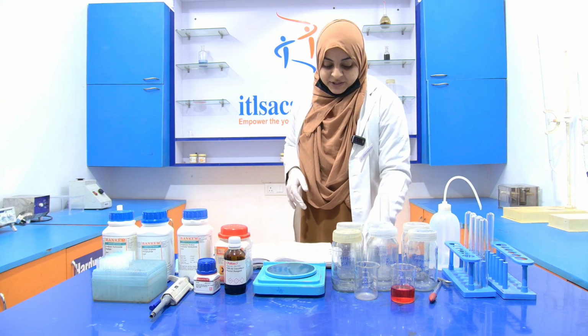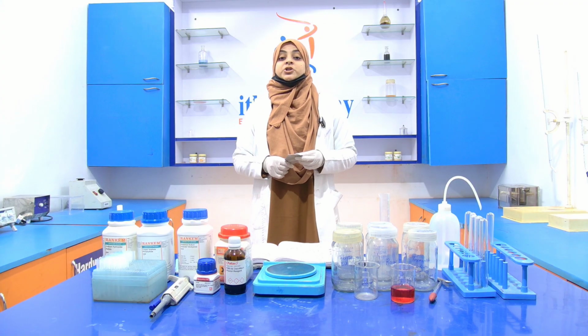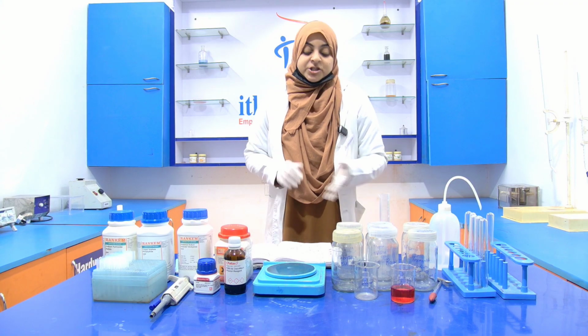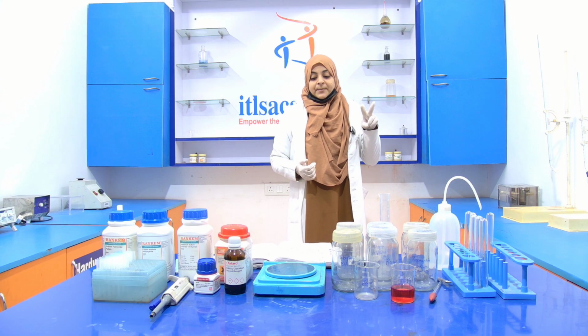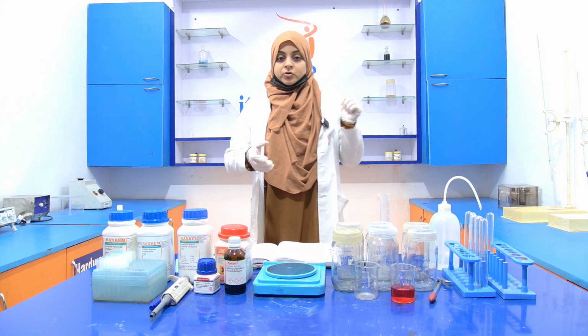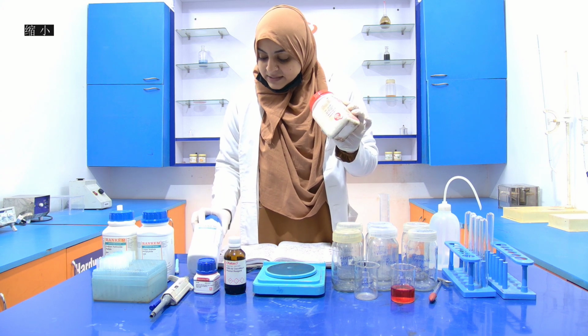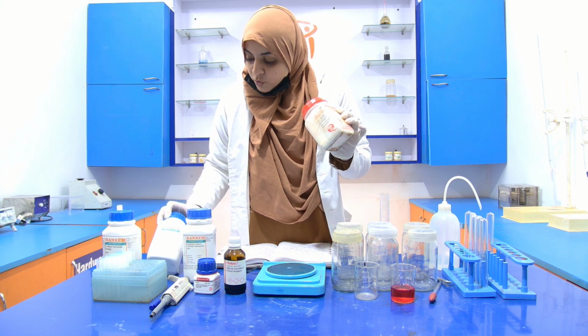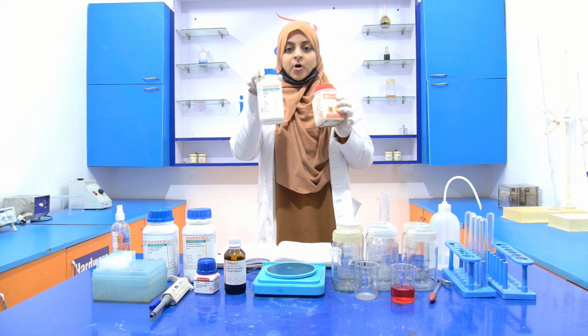So the first reagent that we are going to prepare is known as reagent A. This reagent A is prepared from two chemicals. The first one is sodium carbonate, and the second one is sodium hydroxide.